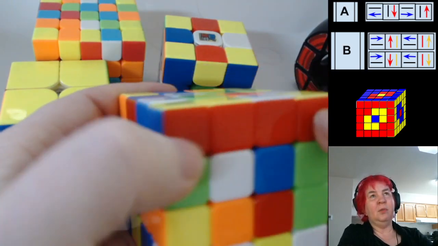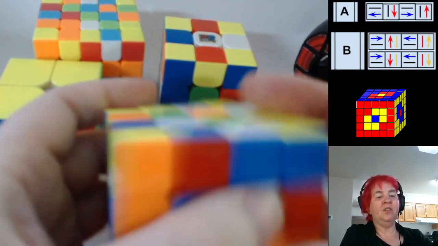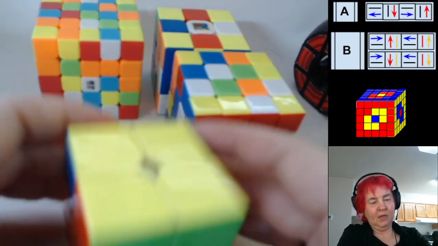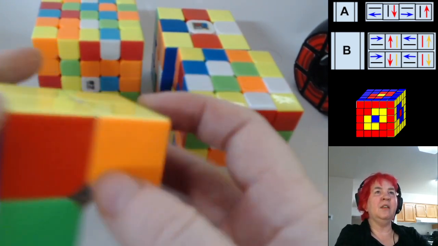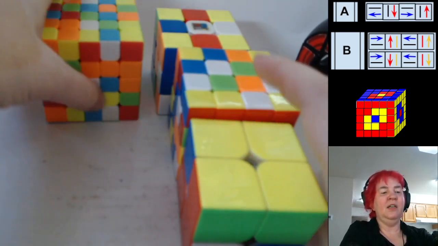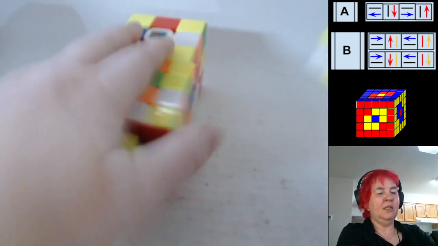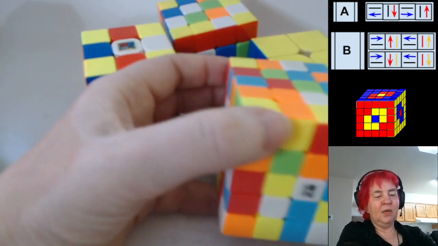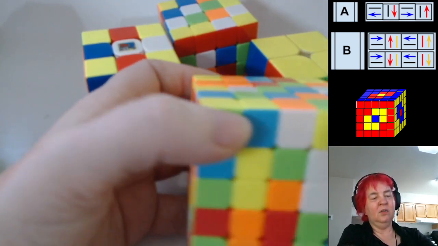Orange does not equal blue, but red equals red. The other sides don't match, so this has one side. This one, green equals green, but the other sides don't match, so this has one side. And this one, orange is not yellow, green is not orange, blue equals blue. So all of these have one side that matches.